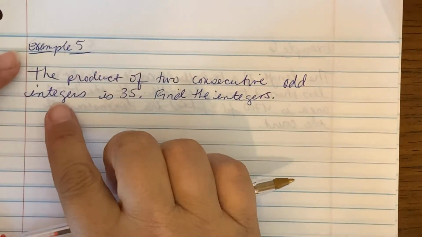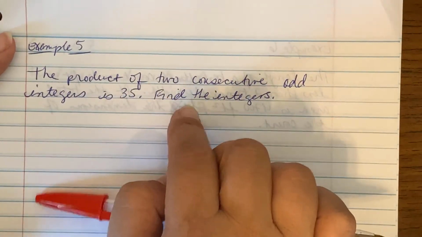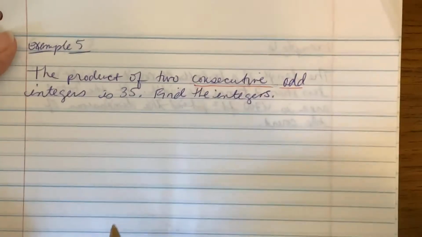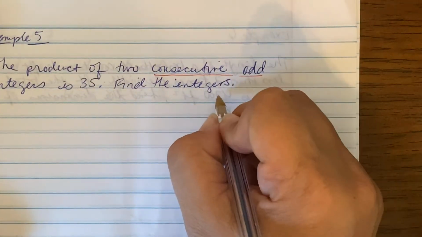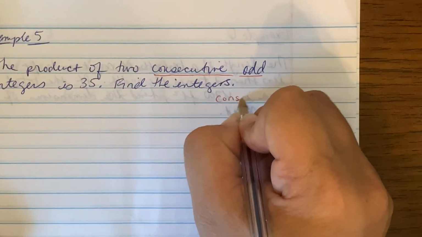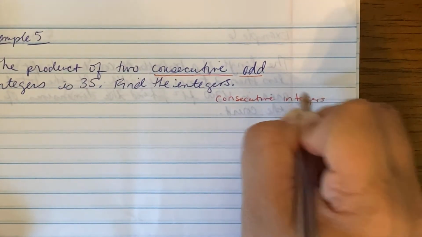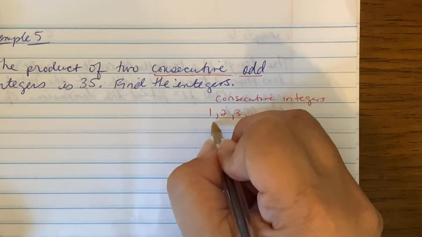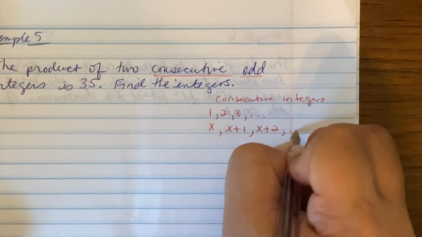Example 5, it says the product of 2 consecutive odd integers is 35. Find the integers. So they said the word consecutive odd. So back in 1.2 notes, this is going way back, we talked about consecutive integers, which means they are in order. So we have like 1, 2, 3, and so forth. So the pattern is x plus 1, x plus 2, going forward.